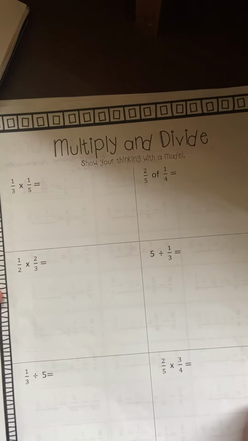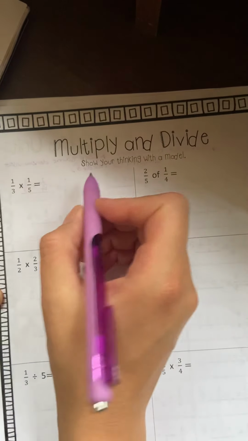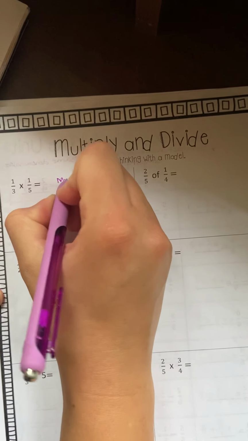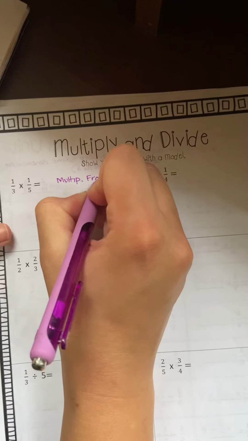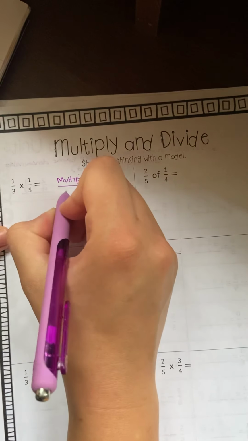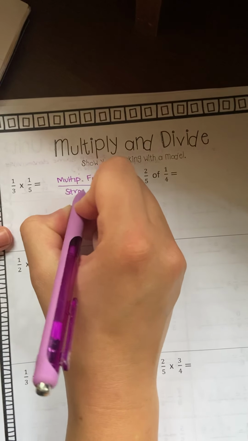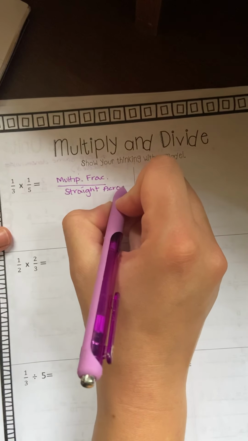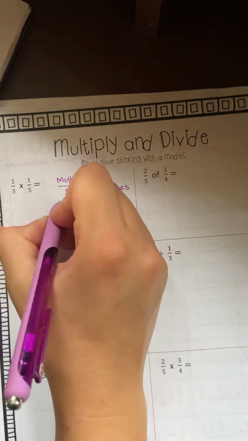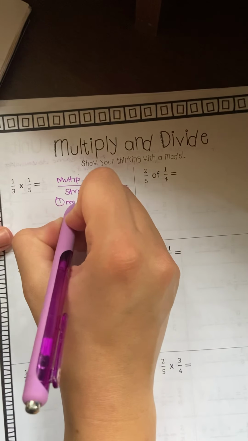All right, so I'm gonna remind you that when we multiply, I'm just going to abbreviate this, okay? Multiply fractions, that we just go straight across. So we're going to start by multiplying numerators.